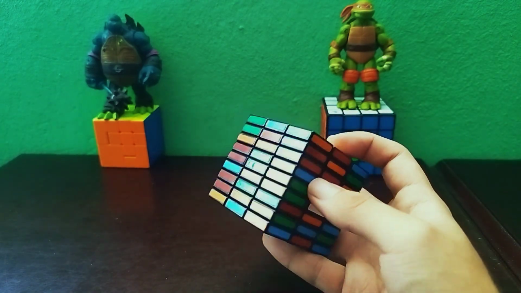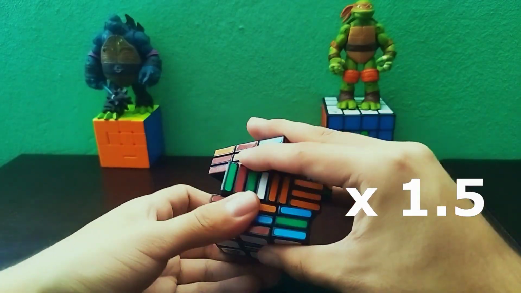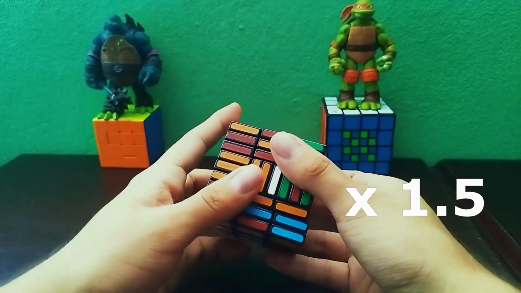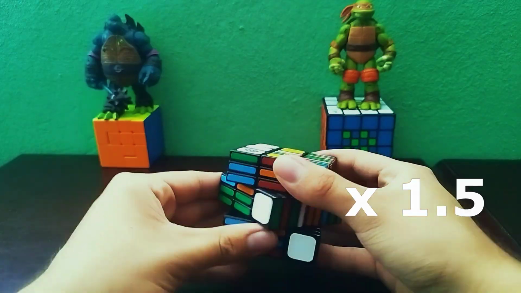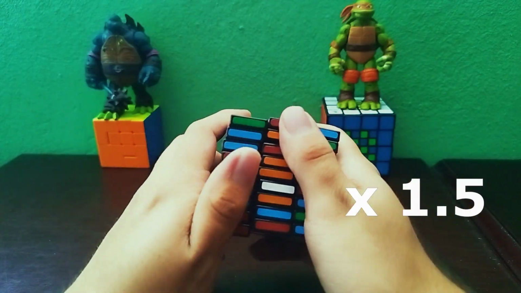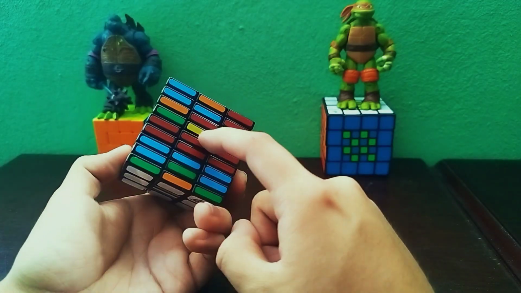So we are going to do pretty much the same. And now we have completed the middle layer.